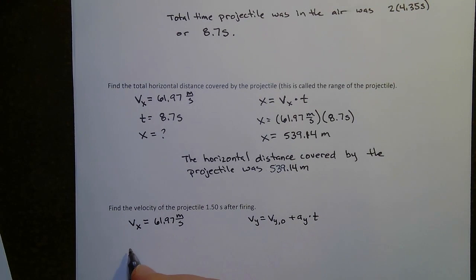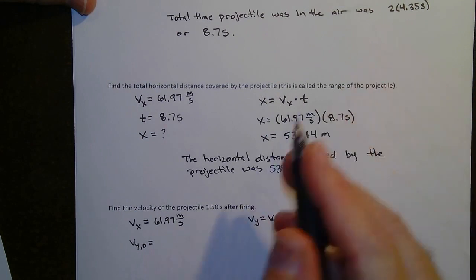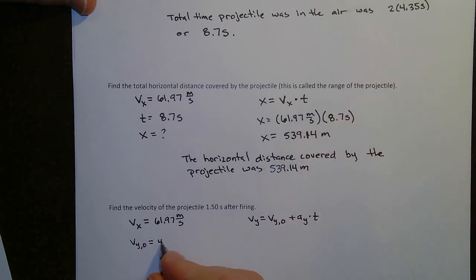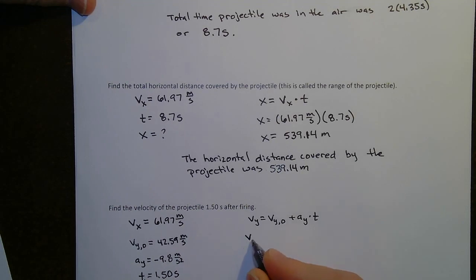And I know v sub y0 is equal to 42.59 meters per second. I know a sub y is equal to negative 9.8 meters per second squared. And I know my time is 1.50 seconds.